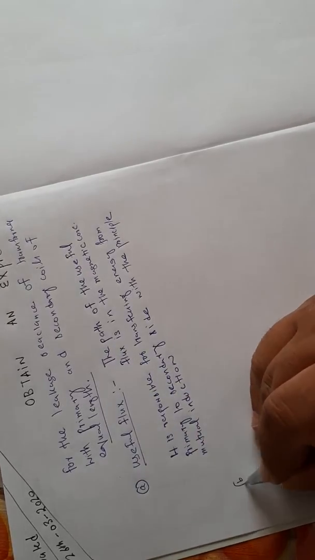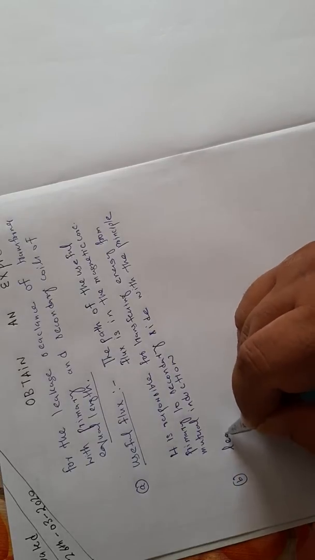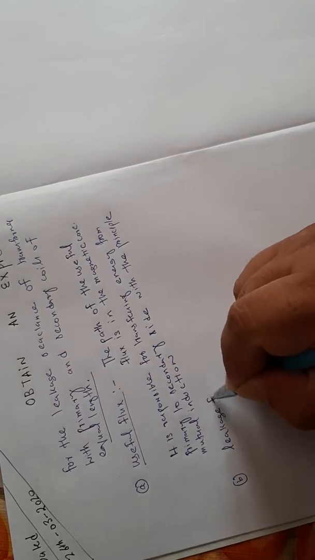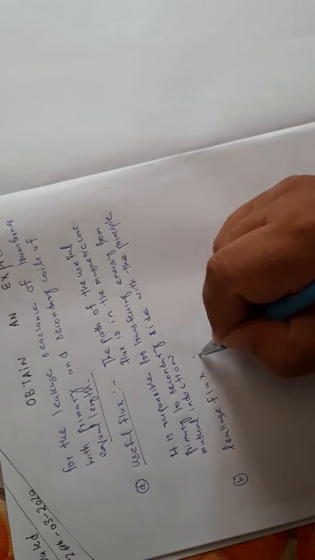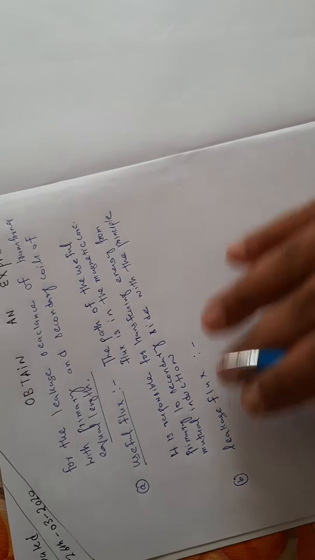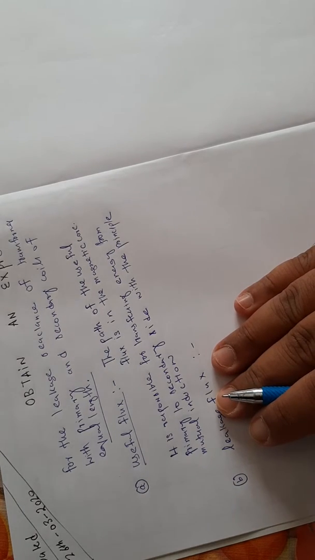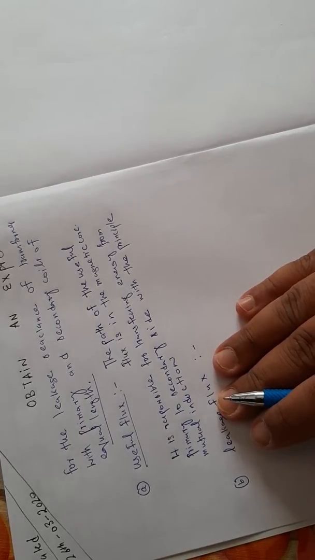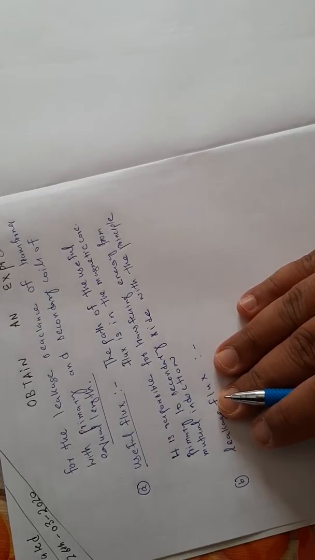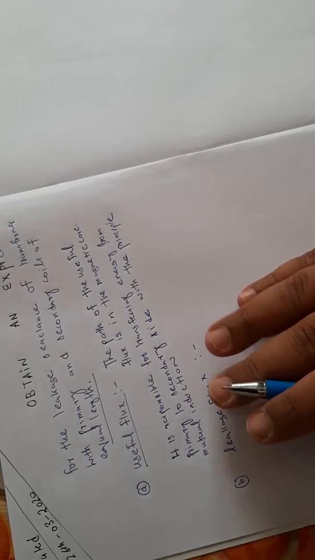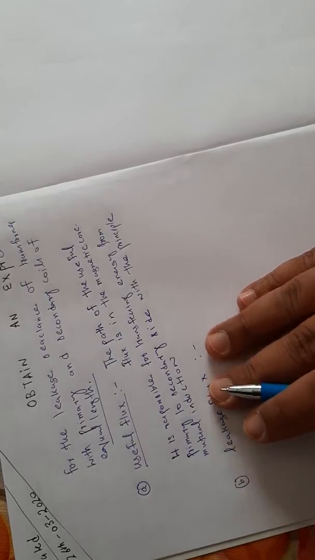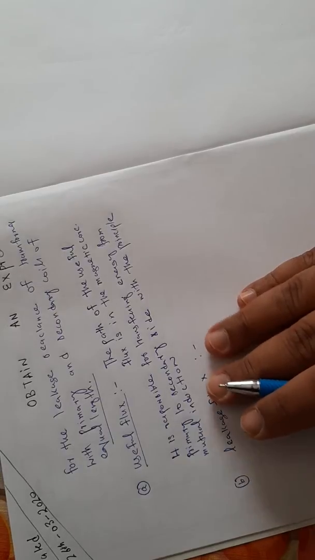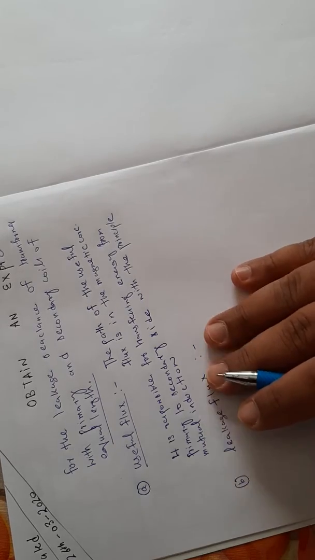Now the second term comes as the leakage flux. Leakage flux, we know, is that part of the flux which either links with the primary side or with the secondary side, and is responsible for imparting inductance to the windings. The path of the leakage flux depends on the geometrical configuration of the coils and the neighboring iron masses.